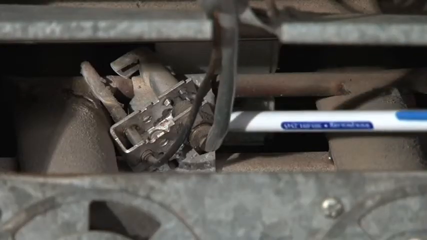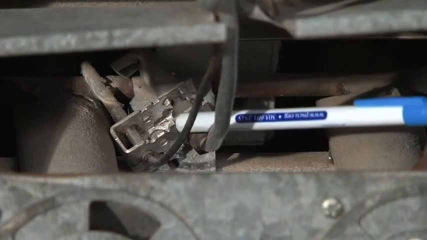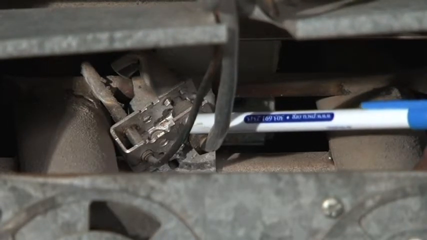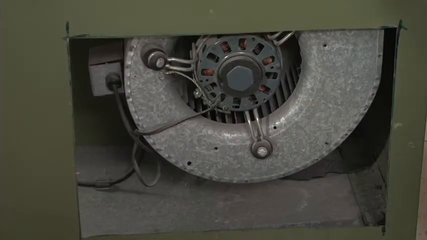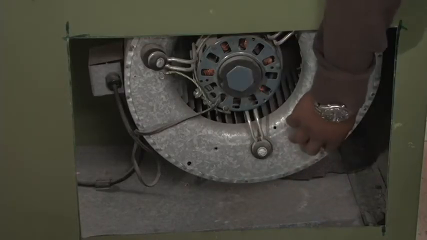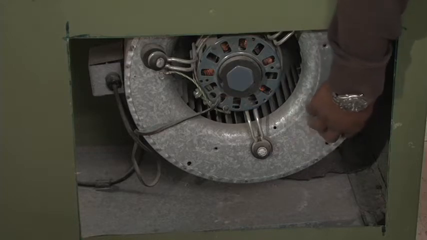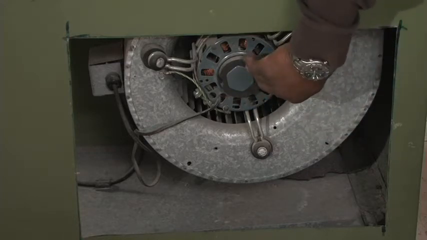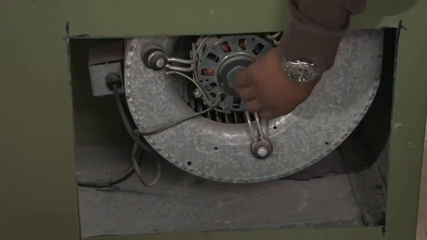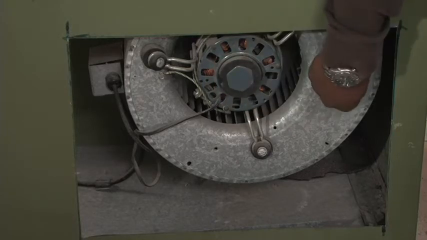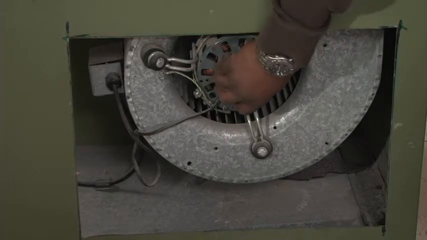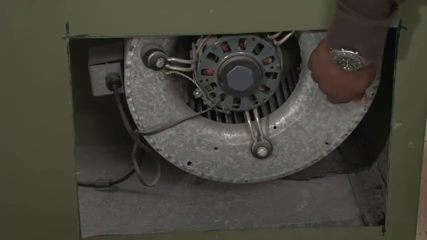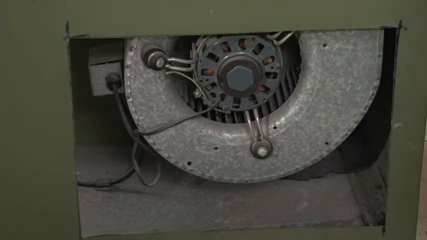If we look back up in here, we can see one of the features of a 70% furnace. This is the pilot light. Down below our burners, we have our squirrel cage or blower. Inside our blower is our blower motor. This is a direct drive blower, so the motor is inside the squirrel cage. If we were indirect, then the motor would be outside the squirrel cage and attached by a belt.